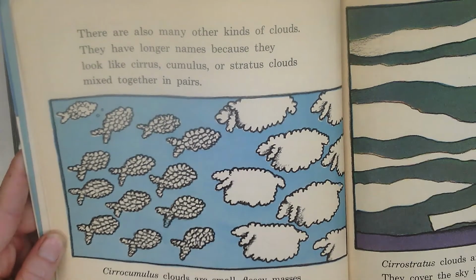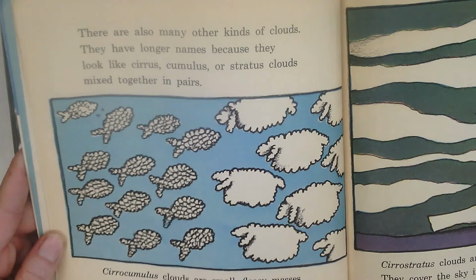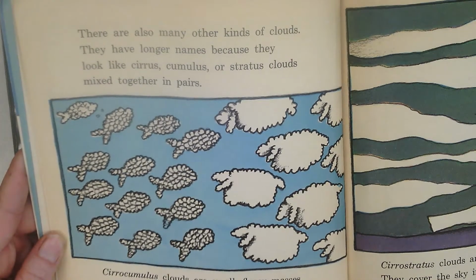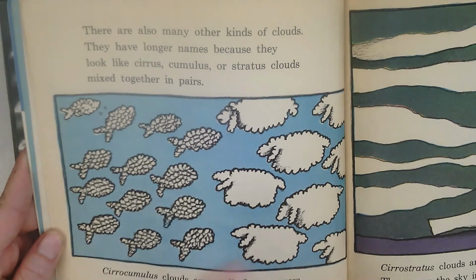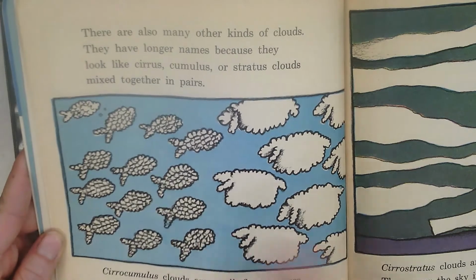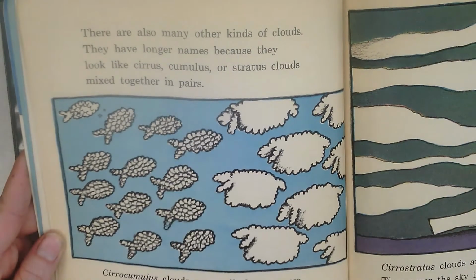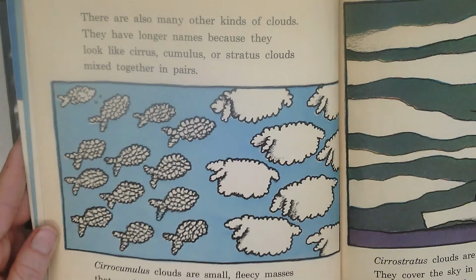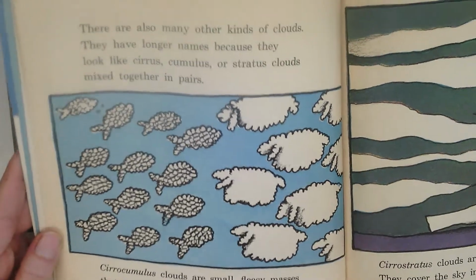Cirrocumulus clouds are small, fleecy masses that are hard to see. They are very high up in the sky. Some people call them mackerel sky. The French call them moutons, which means sheep. And when I grew up in San Diego, there was a phrase, mackerel sky at night, sailor's delight, which meant you were going to have good weather.